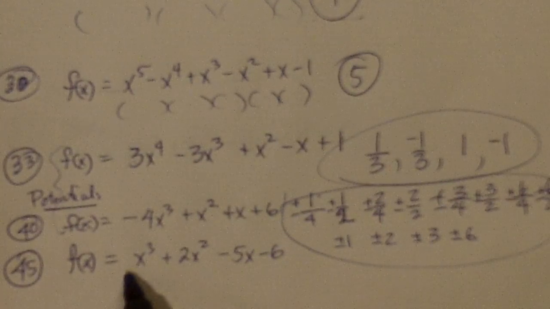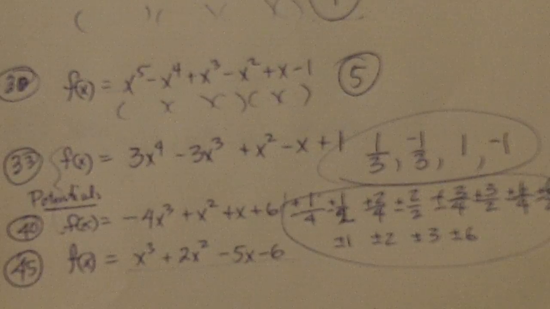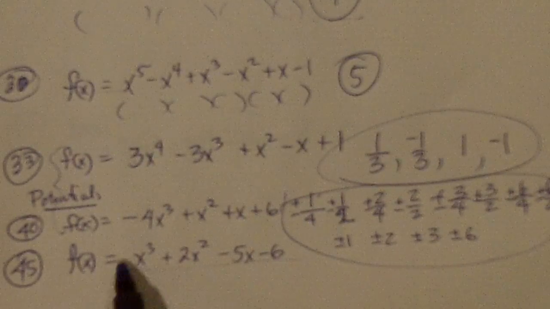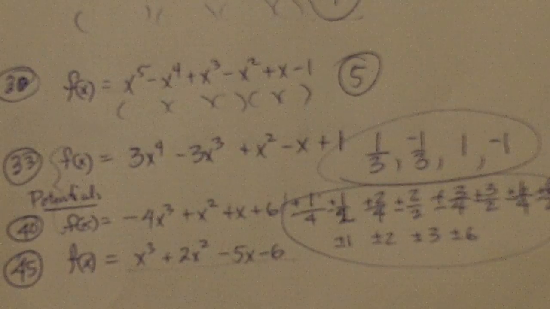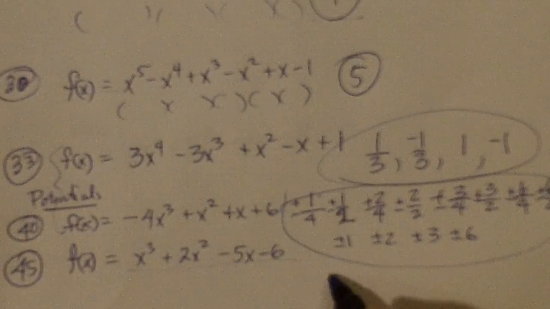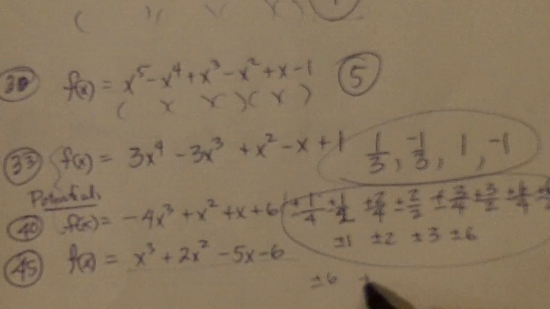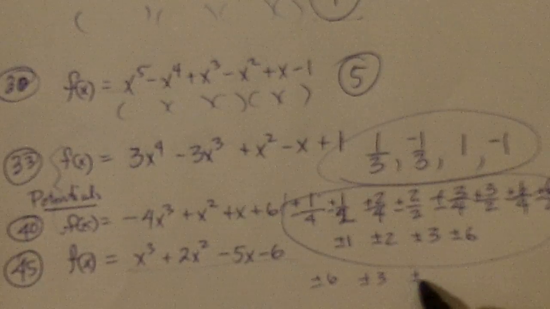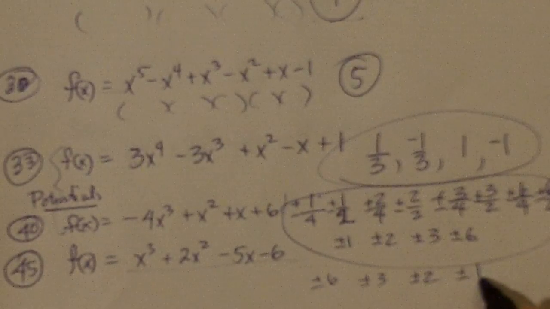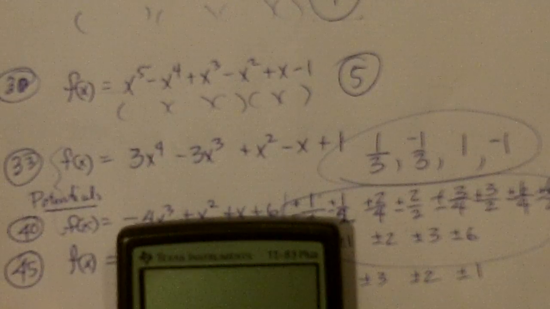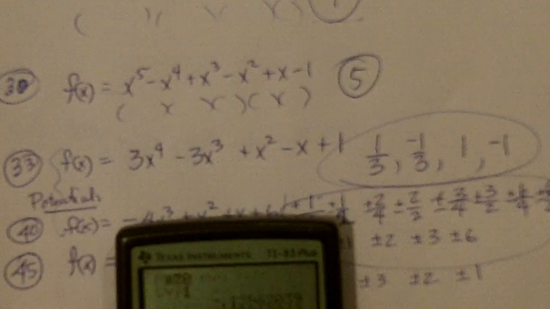45, it says find all the zeros. Basically, they want us to factor and set the factors equal to 0. We know that they have to be either 6 over 1. And so it could be plus or minus 6, plus or minus 3, plus or minus 2, or plus or minus 1. But we can look at the calculator by graphing it real quickly.